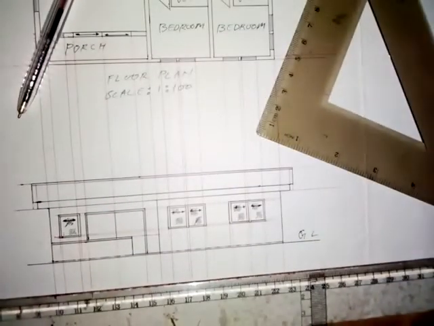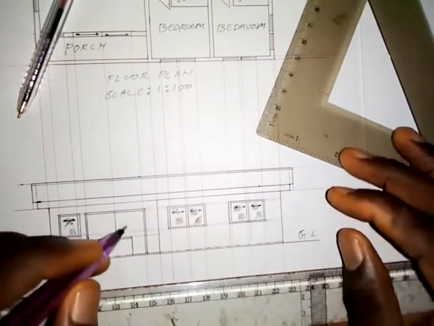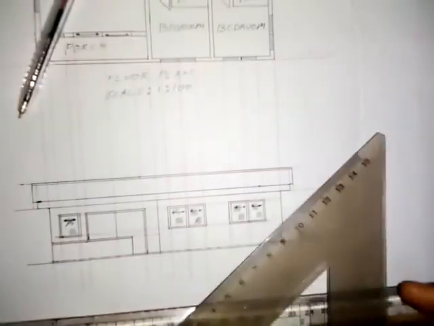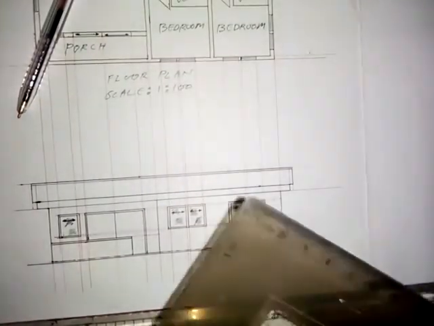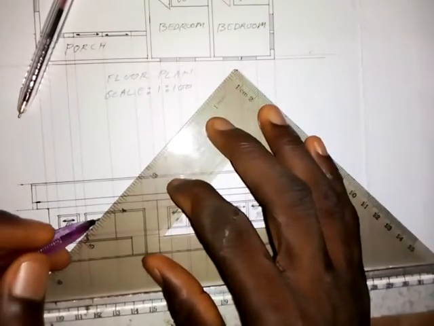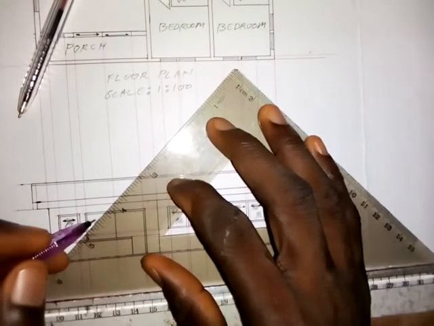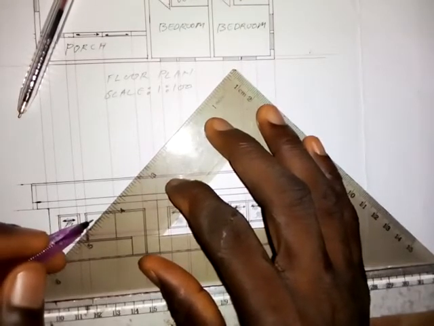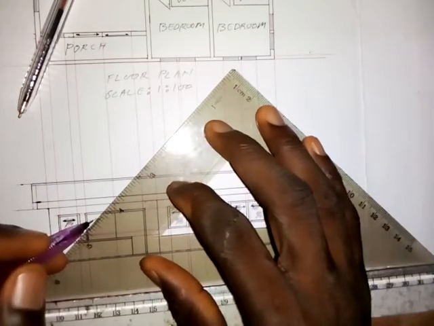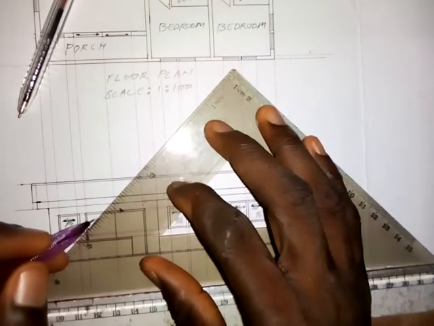I will assume that we also have glass, because though it is not mentioned, it said it is aluminum sliding type. So I will assume that the material around here is glass, and I will show that this is glass.